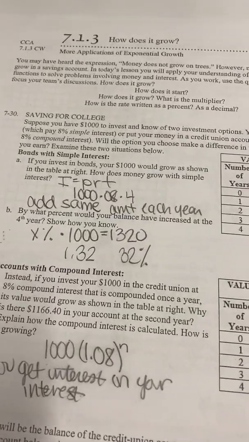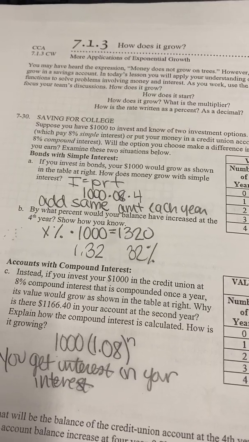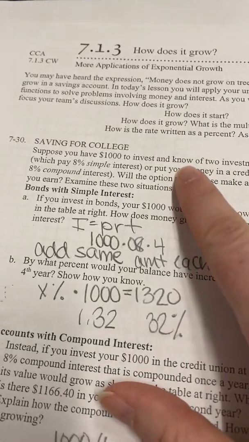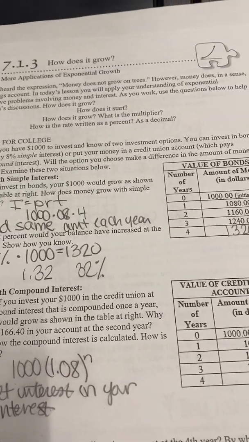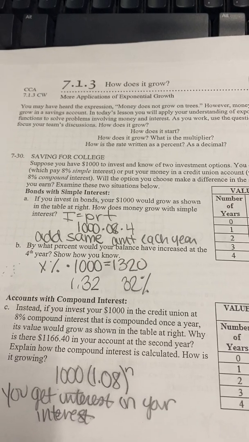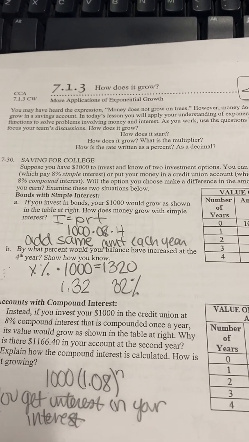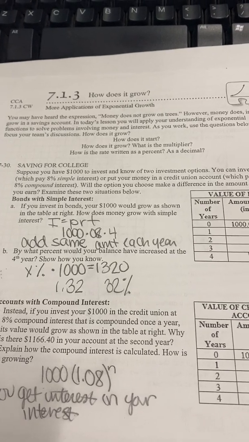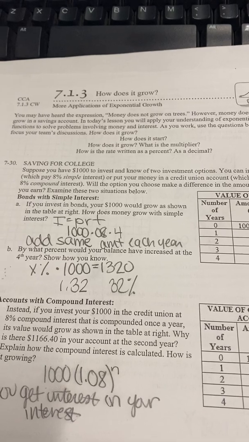Okay, let's look at the classwork for 713 when we're talking about more applications of exponential growth. So here, we're saving for college. Suppose you have $1,000 to invest and you know of two investment options. You can invest in bonds, which pay 8% simple interest, or put the money in a credit union account, which pays 8% compound interest. Will the option you choose make a difference in the amount of money?